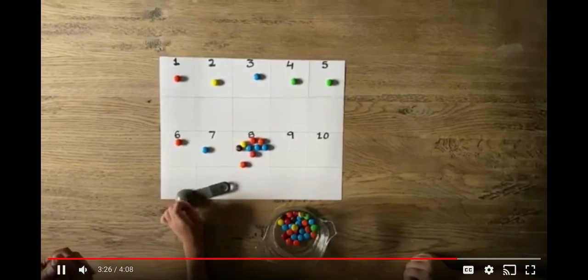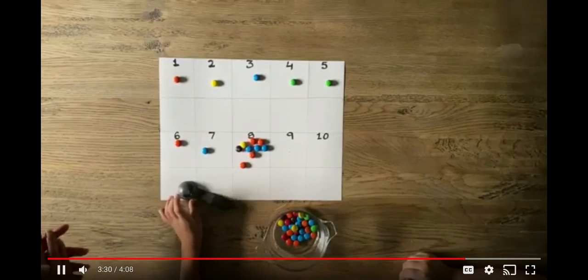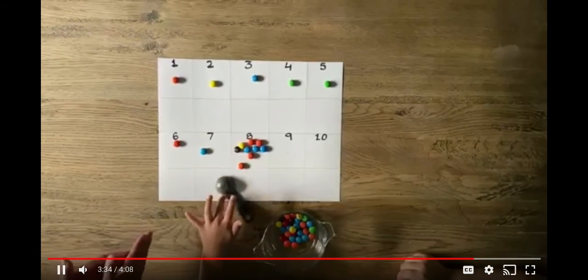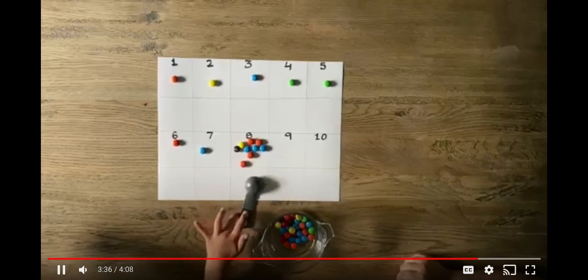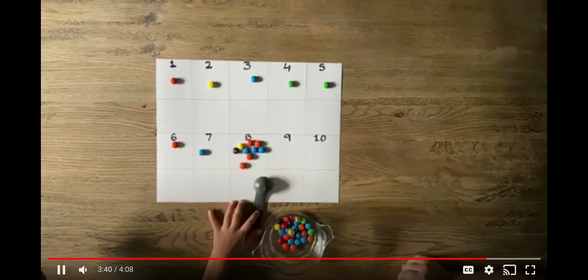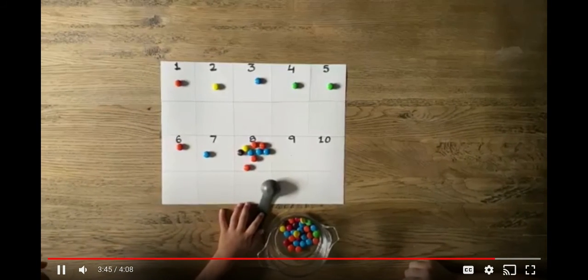Mm-hmm. All right. So parents, you can see there are many variations that you can add as your children are getting more proficient. You can add the number that was played by the first child and then add the number that was played by the second child or by you, and you can make an addition problem through that. You can also subtract the numbers, and as they get more proficient, you can even multiply.